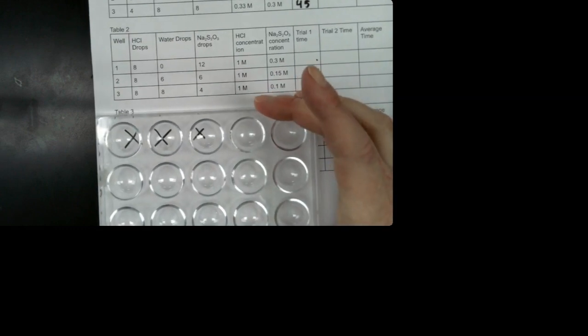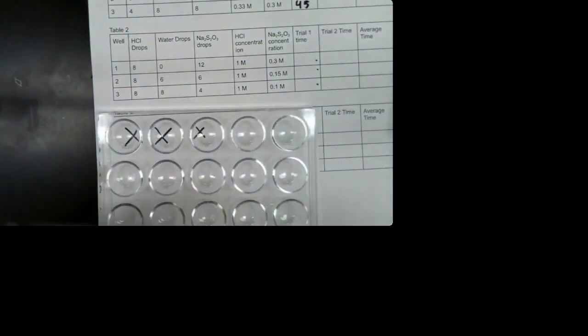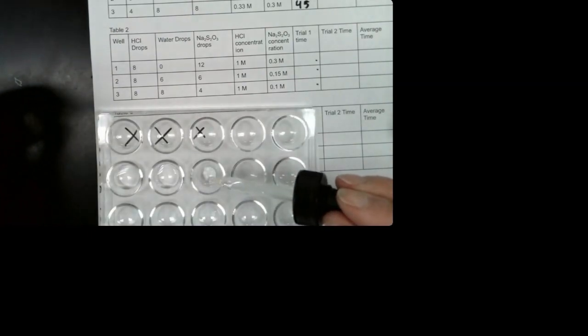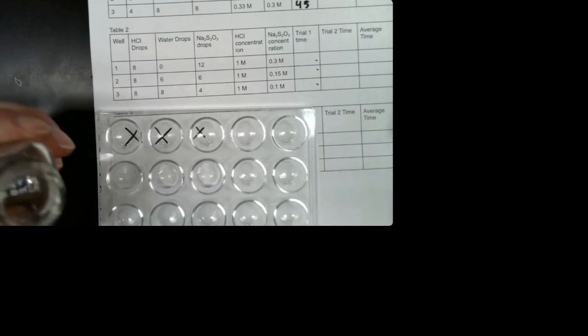To set this up, I need 8 drops of hydrochloric acid in each of the wells. 1, 2, 3, 4, 5, 6, 7, 8.